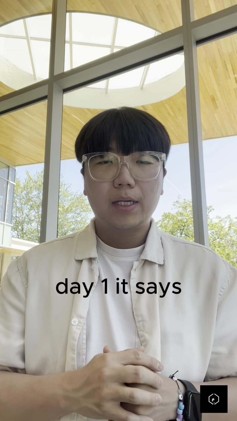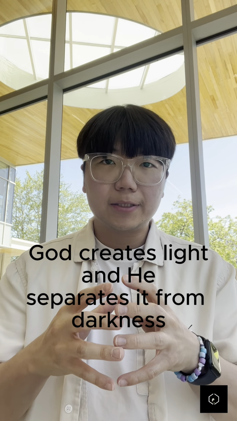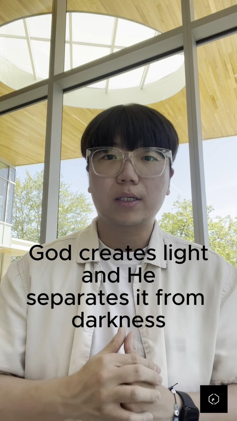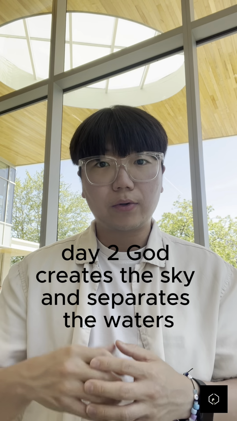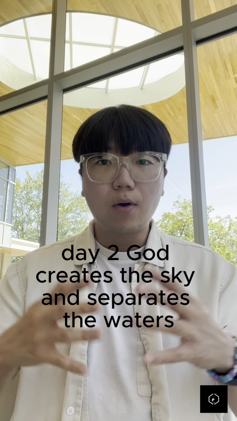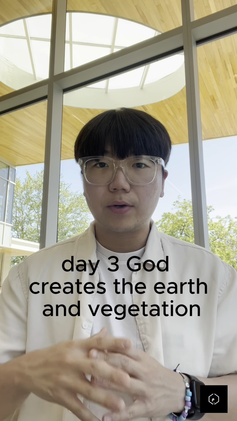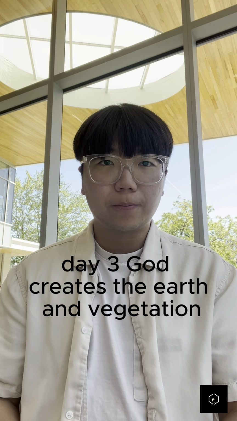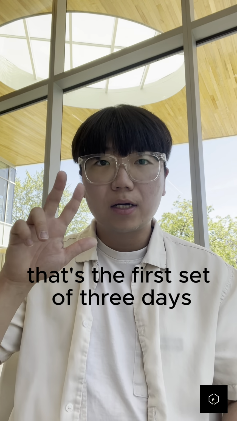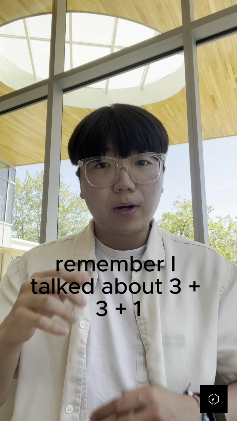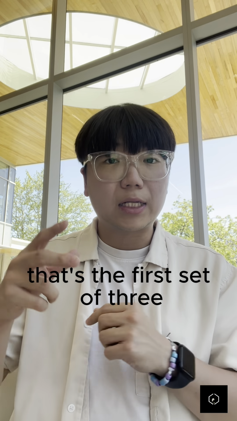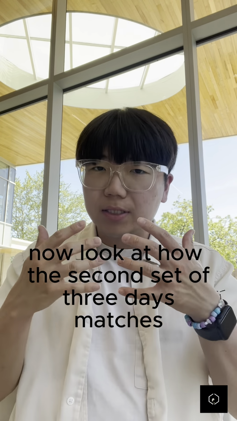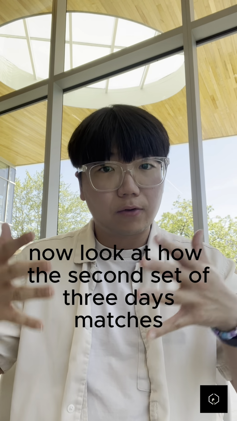Day 1, it says God creates light and he separates it from darkness. Day 2, God creates the sky and separates the waters. Day 3, God creates the earth and vegetation. That's the first set of 3 days. Remember, I talked about 3 plus 3 plus 1. That's the first set of 3. Now look at how the second set of 3 days matches the first.